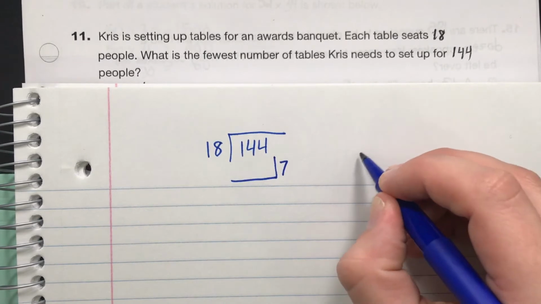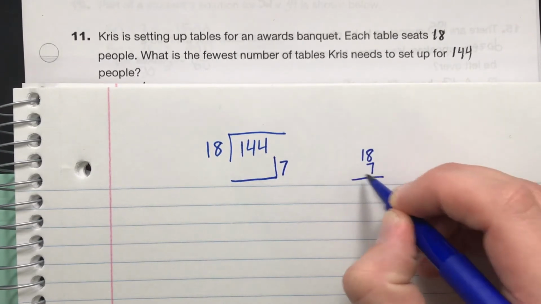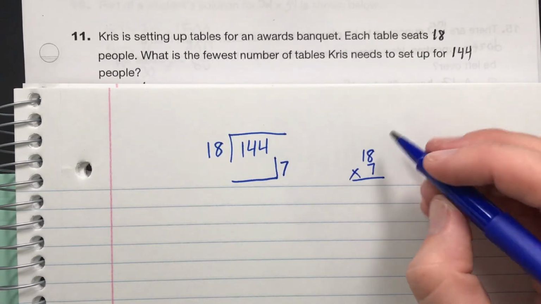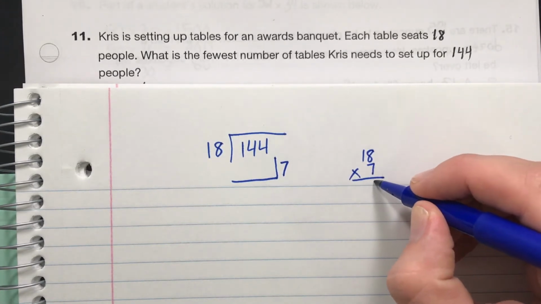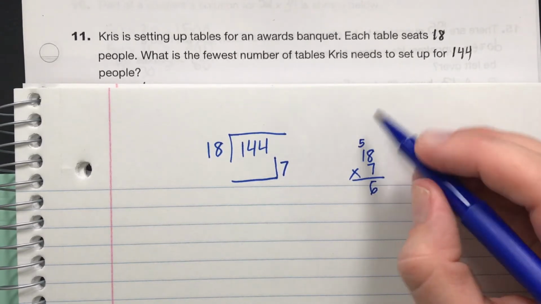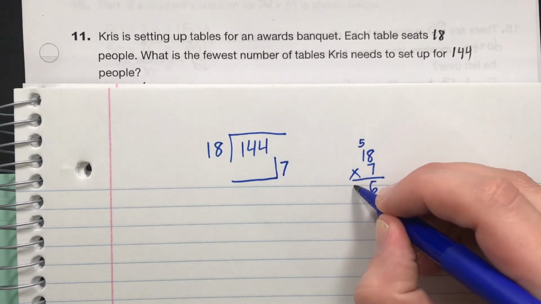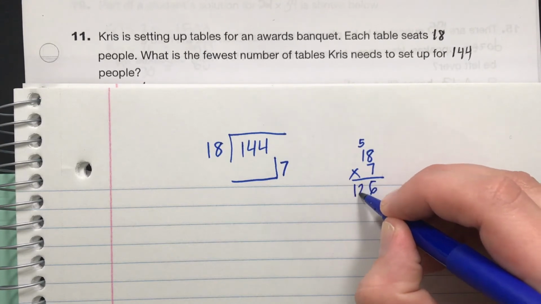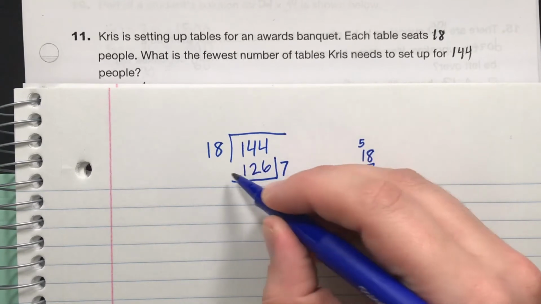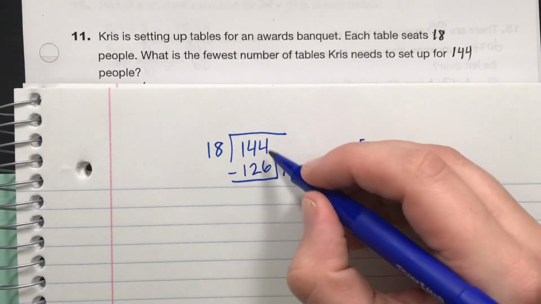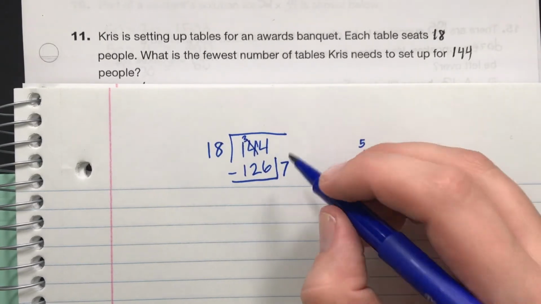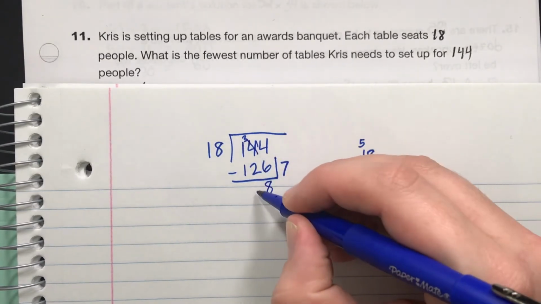Off to the side, I'm going to do 18 times 7 because I definitely can't do that in my head. 7 times 8 is 56. 7 times 1 is 7, plus 5 is 12. So I have 126. That will work. Put that in there and subtract. Okay, I'm going to borrow. 14 minus 6 is 8. 3 minus 2 is 1.